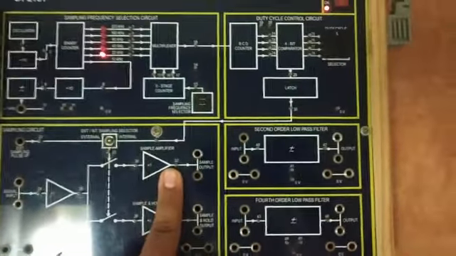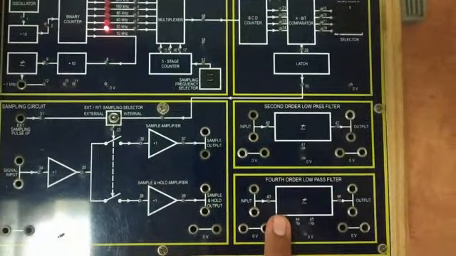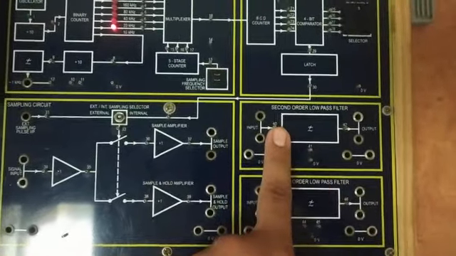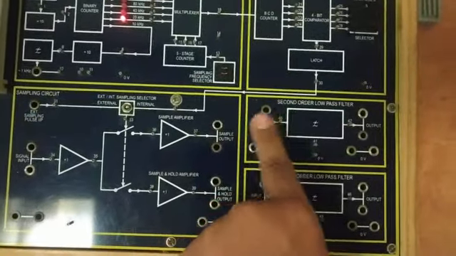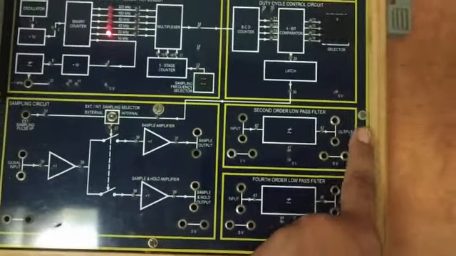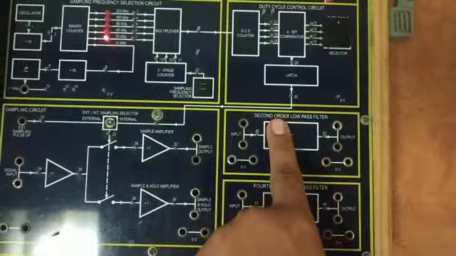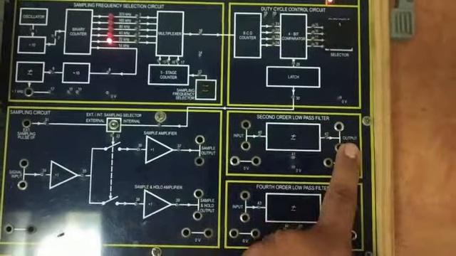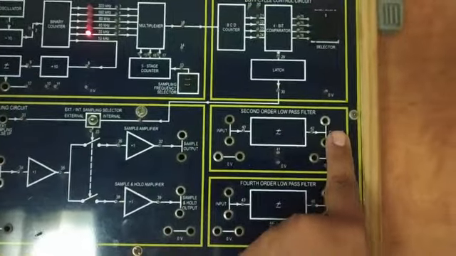For understanding and learning purposes, they have given two blocks. One is a second order low pass filter. We can reconstruct our sampled output from the second order low pass filter and see the output. The output of the second order low pass filter behaves as a reconstruction block. So whatever input you have given, that 1 kilohertz, should be coming over here.